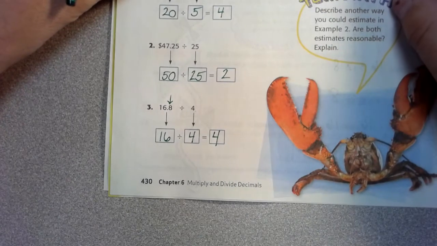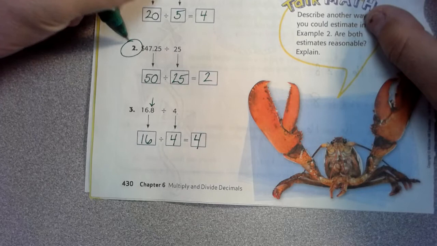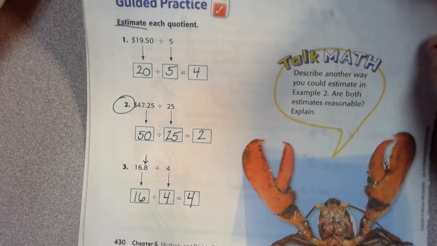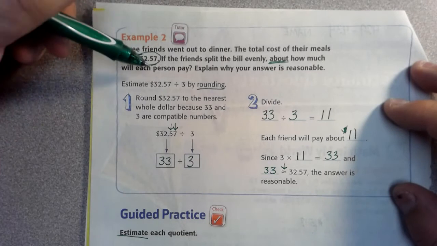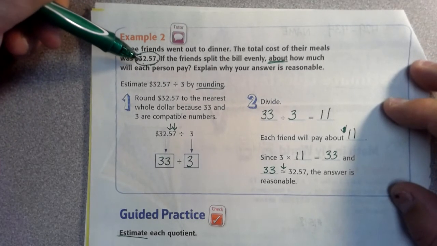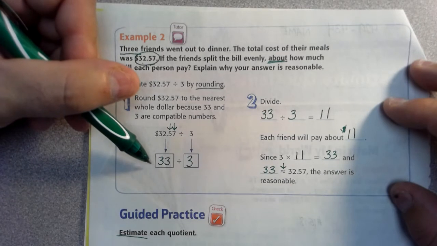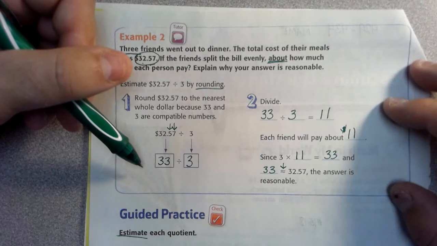It says describe another way you could estimate in example 2. Actually, I'm sorry, up here at the top. It says describe another way you can estimate example 2, or both example reasonable. Another way we could do this up here is we could say, let's see, if we change it to 33, we could use compatible numbers. No, I wouldn't want to do that.